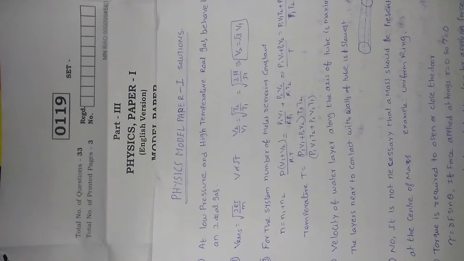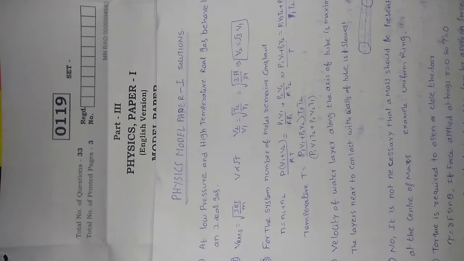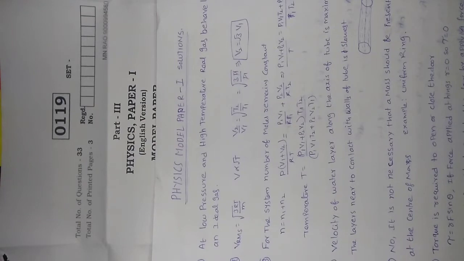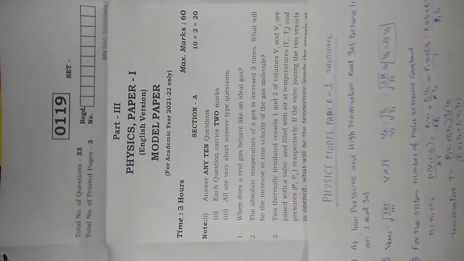Very short answer. As we know, Vrms is equal to root 3RT by m. Here Vrms is directly proportional to the square root of temperature T. So we can write it in double form: V2 by V1 is equal to root over T2 by T1. Here the given condition is that temperature increases by 3 times, that is T2 is equal to 3 T1. If you substitute, T1 gets cancelled, you will get root 3. That is V2 is equal to root 3 V1. That means RMS velocity will increase by root 3 times. That is the answer.